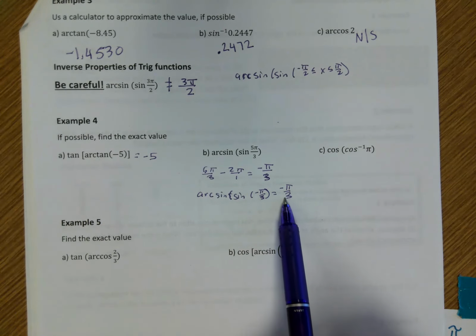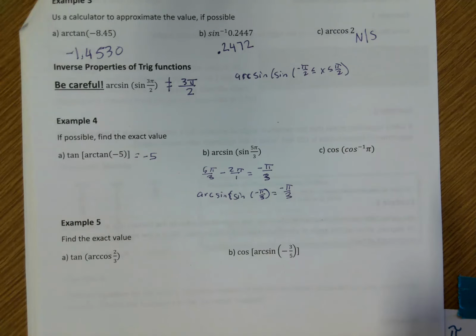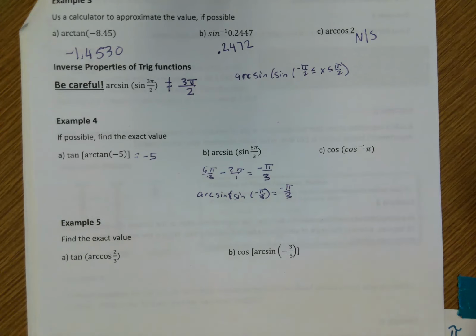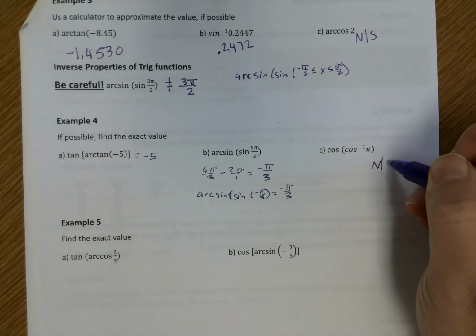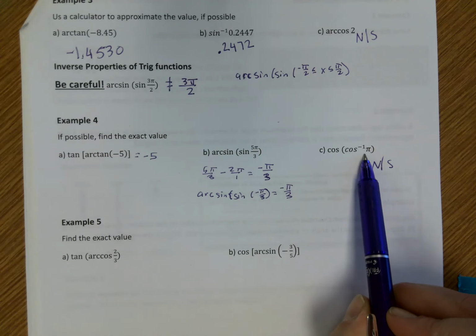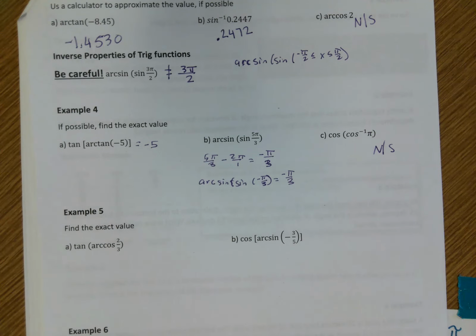This was in our domain. Once I do that, I would get a negative pi, which would be a negative 3.14. Our domain is for sine and cosine as -1 to 1. So in this case, there would be no solution, because we cannot have a number that's greater than 1. So even if I had found the coterminal angle of this, it would not be in this domain.